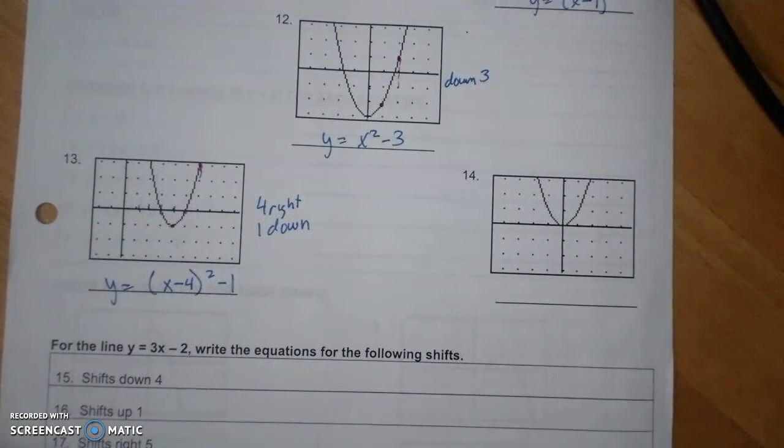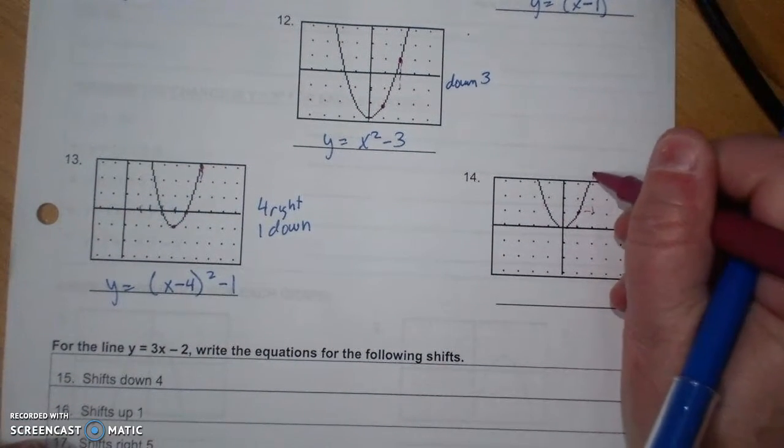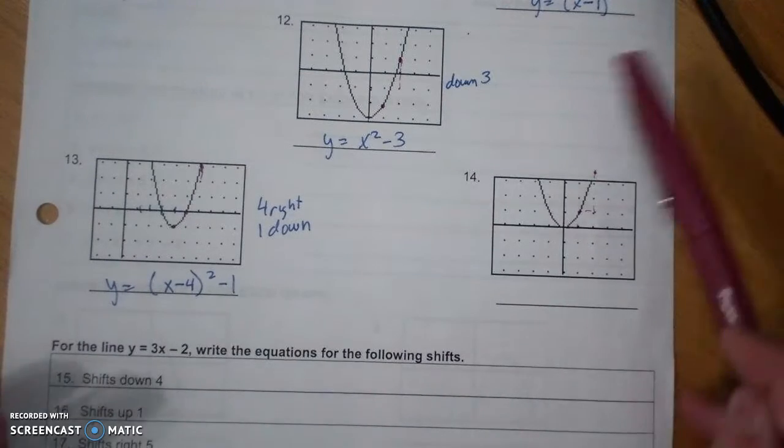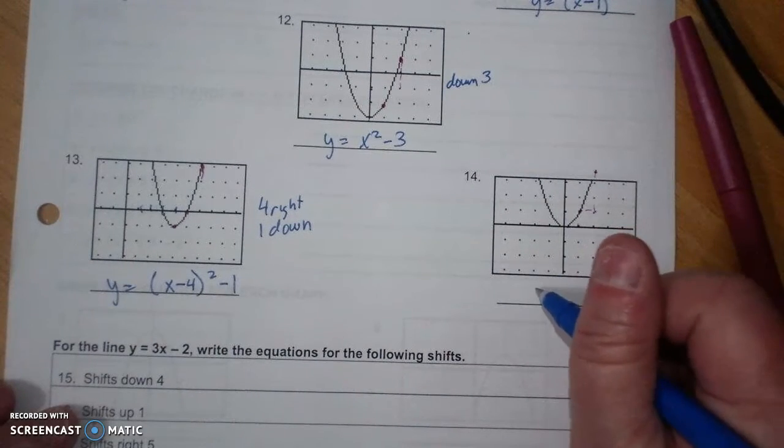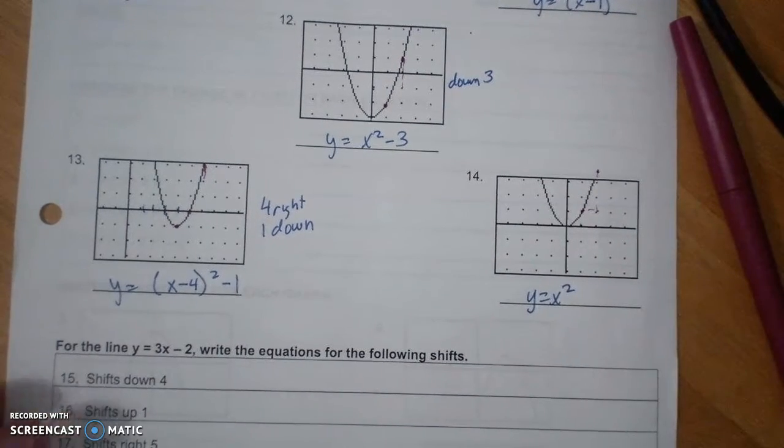I'm going to check widening and narrowing. Over 1, up 1. Over 1, up 3. It doesn't narrow. It doesn't widen. It looks like the parent function, so it's y equals x squared.